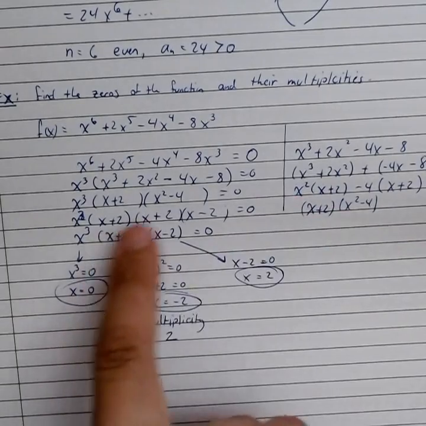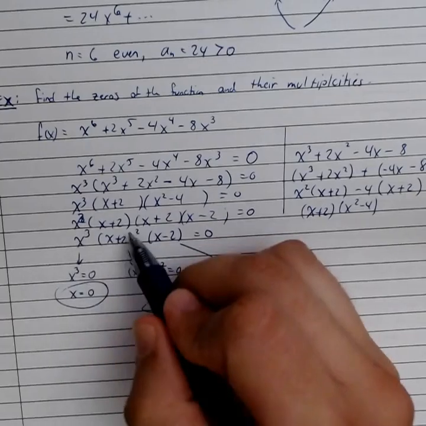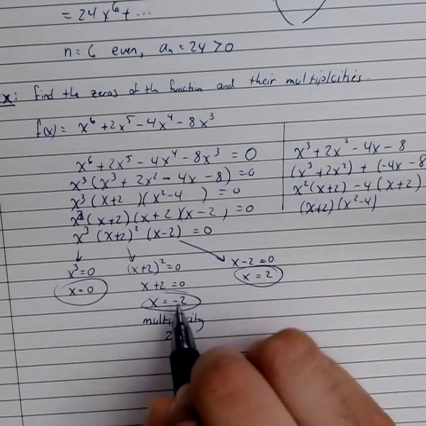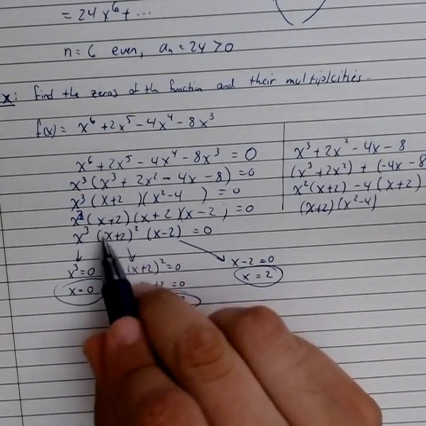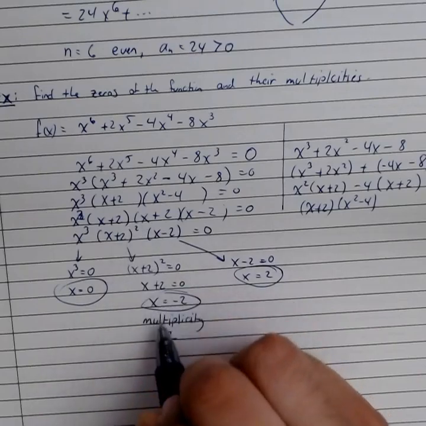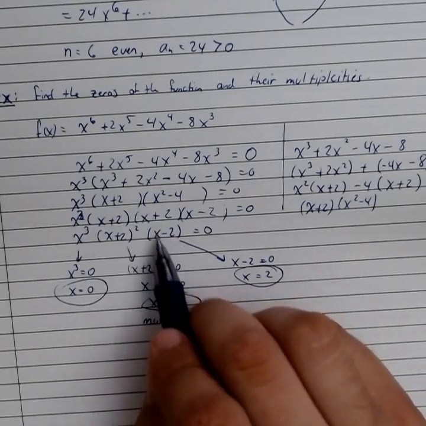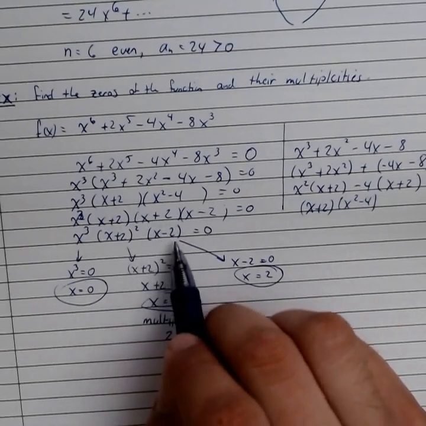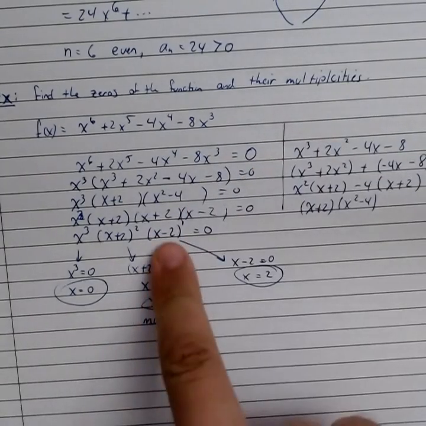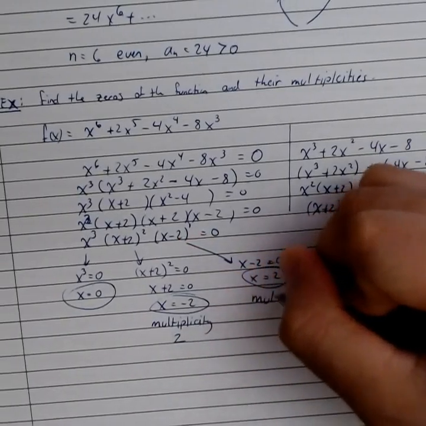Because it occurs for two separate factors. If you write it this way, it's actually fairly simple because all you have to do is look at the power. Here, -2 is a 0 because it makes this factor into a 0. Oh, but the power of this is 2. Okay, so then it's got a multiplicity of 2. Here, this is a 0 because it makes this factor equal 0. Oh, but the power of this is 1, which means this only works in one factor. So its multiplicity is 1.